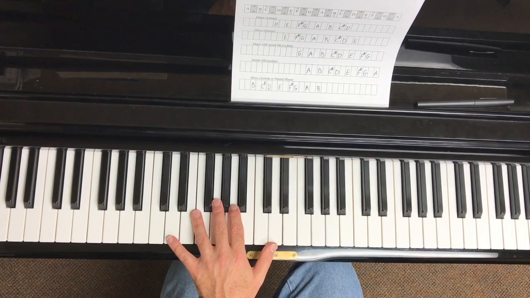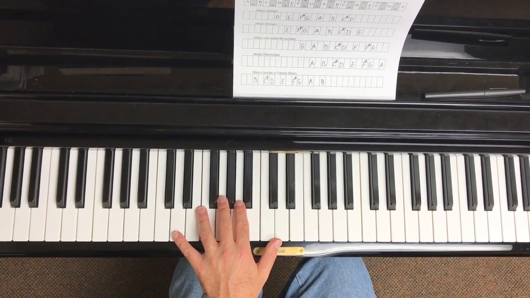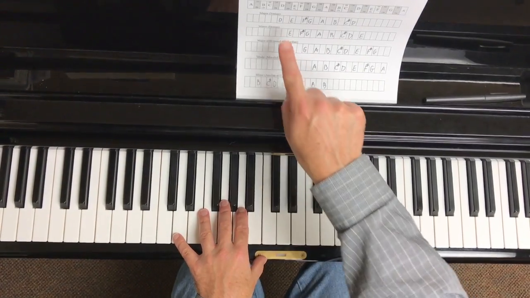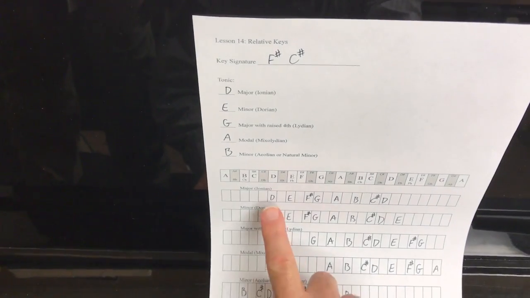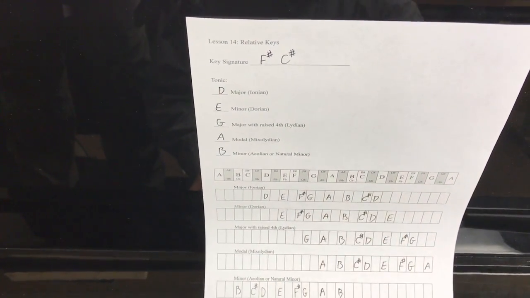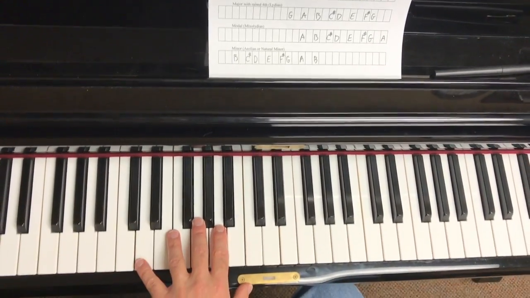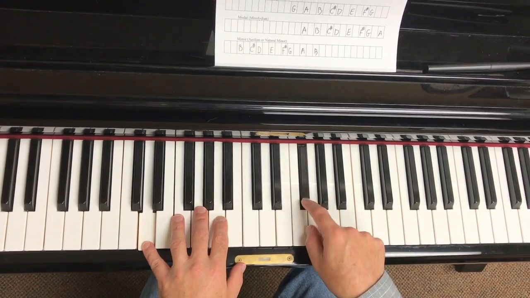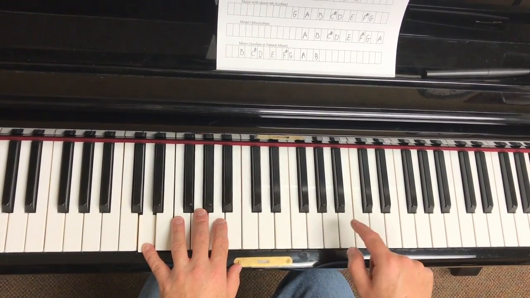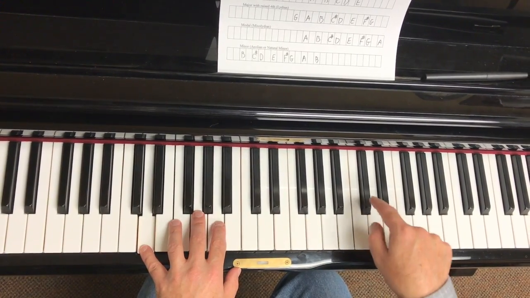So, for example, we're going to do all the relative keys that have F sharp and C sharp as the key signature. So the first one here will be D major, D, E, F sharp, G, A, B, C sharp, D. And we're going to play a D drone as we do it. So it'll sound like this. And then again back down.